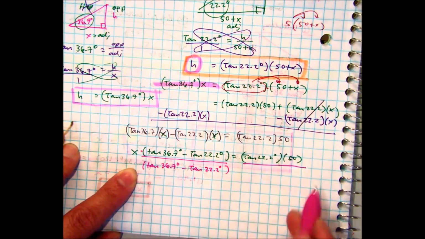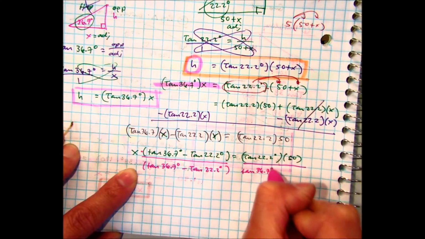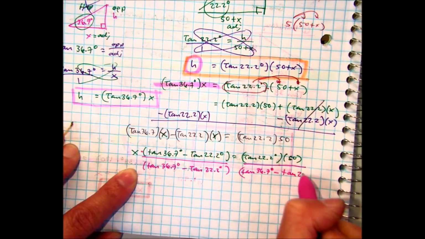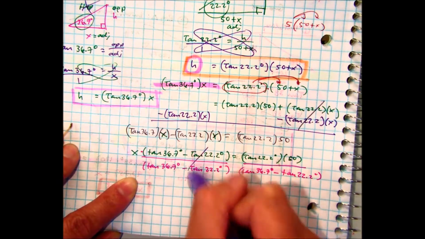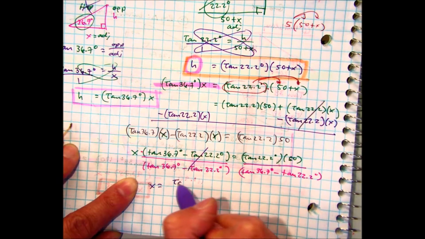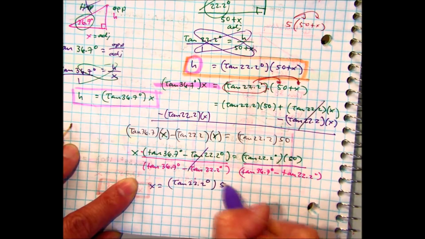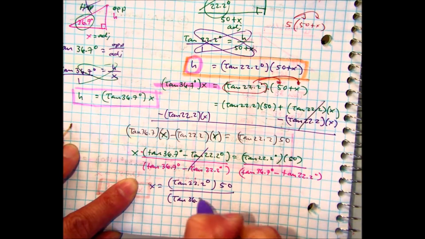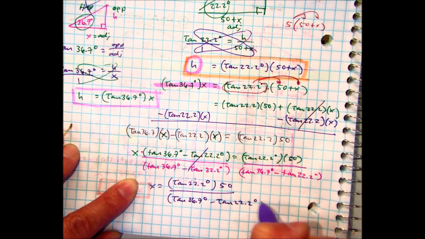If I divide on this side, I'm going to divide on this side. Here's my calculator ready equation. X is equal to tangent of 22.2 degrees times 50 over tangent of 36.7 minus tangent 22.2 degrees.